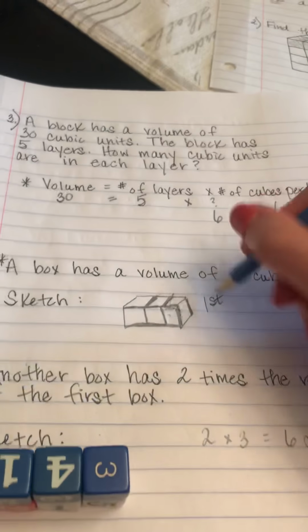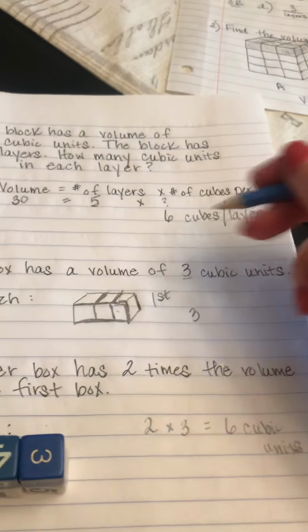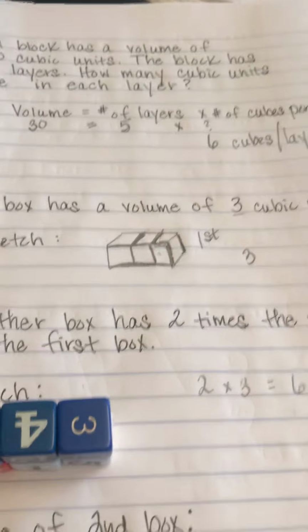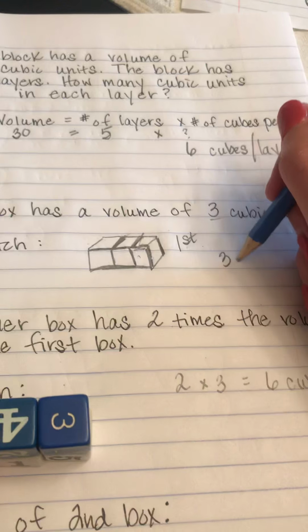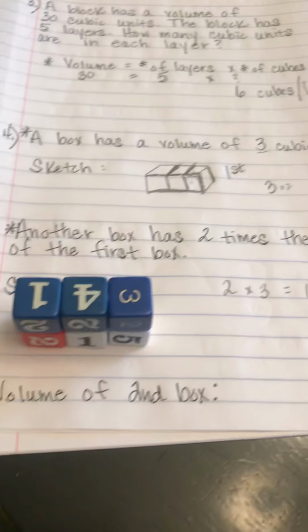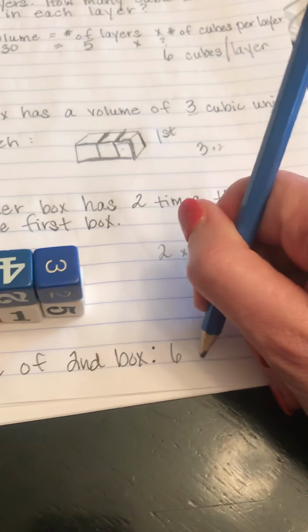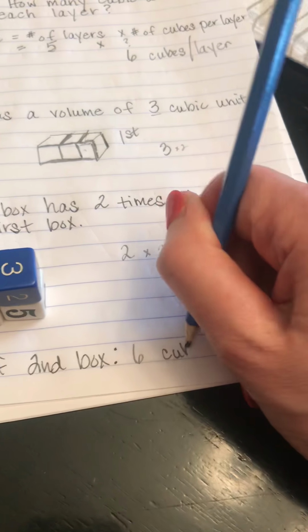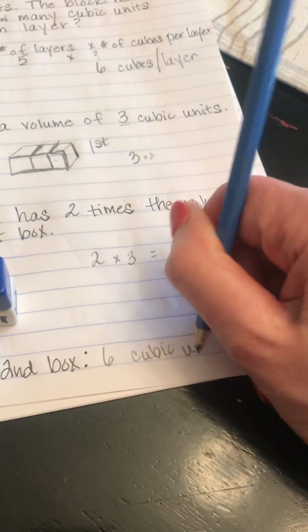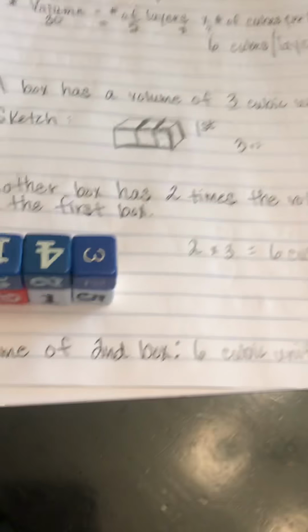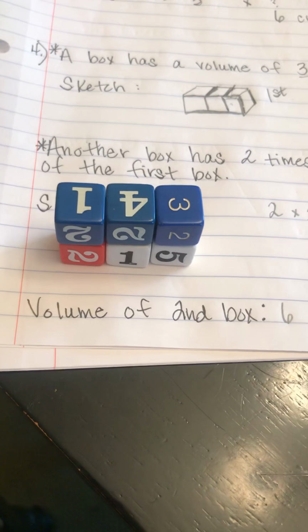And it makes sense because this one was 3, and we want something that is twice as big. That's what it says in the directions. So you simply multiply this by 2 and it will give you the volume. So the volume of the second box is 6 cubic units. Cubic units just means cubes.